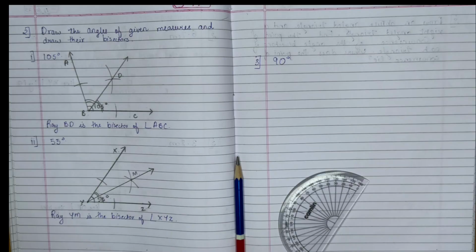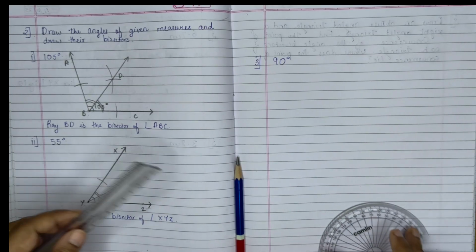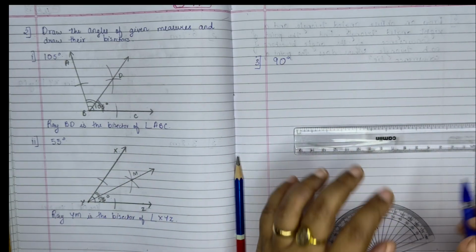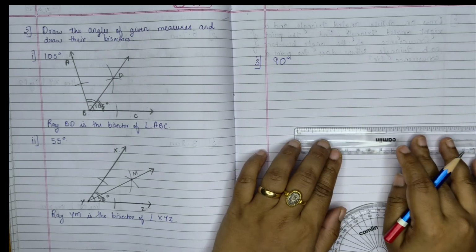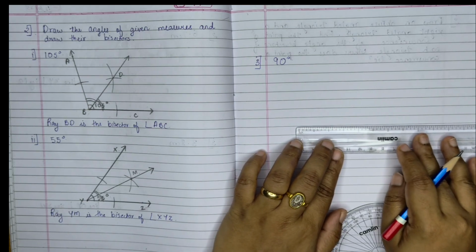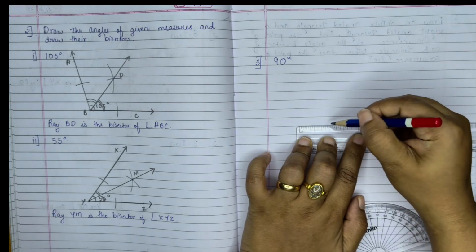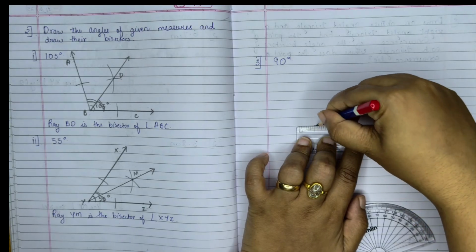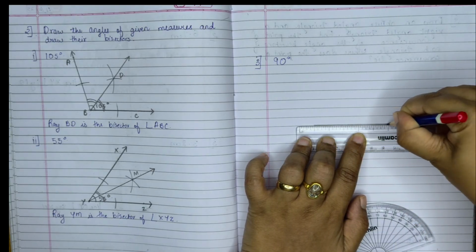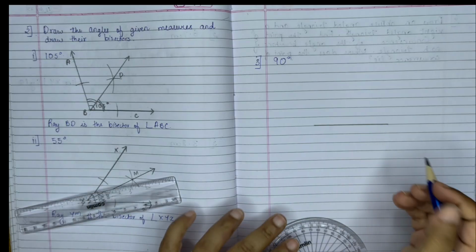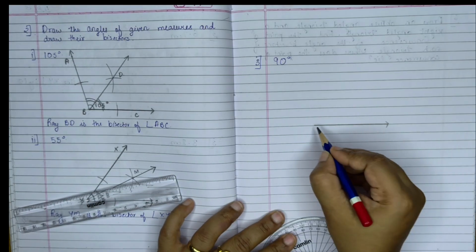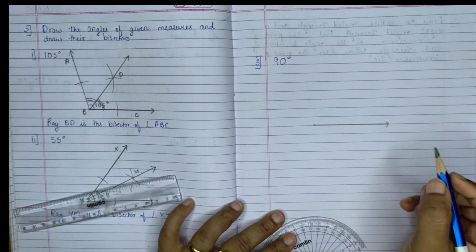So we have to make a right angle. Draw a line, make an arrow on the right hand side and a point on the left hand side.